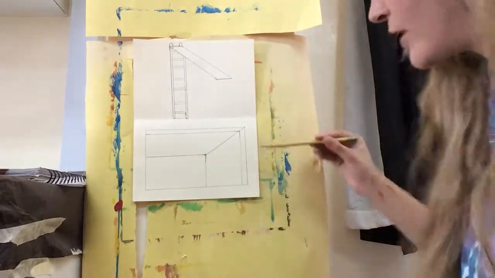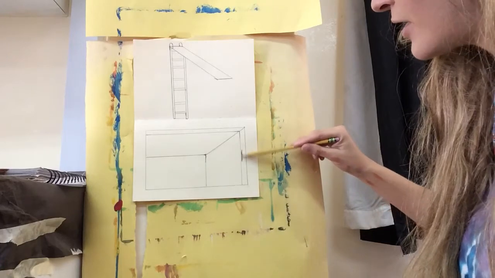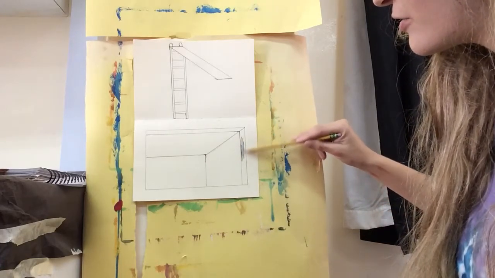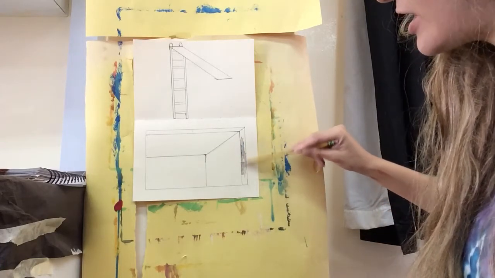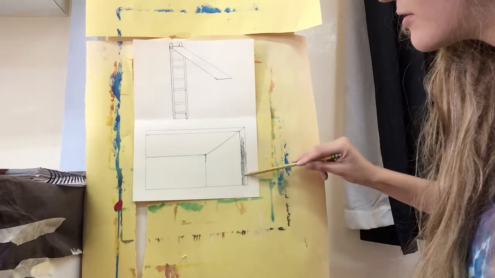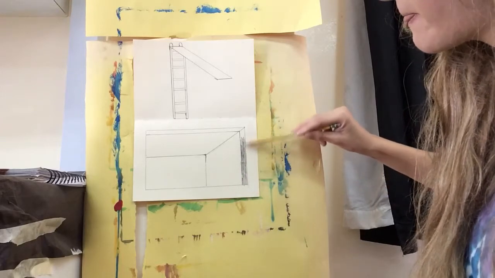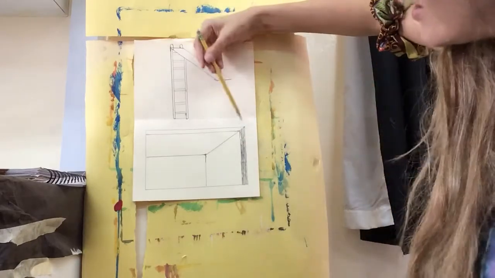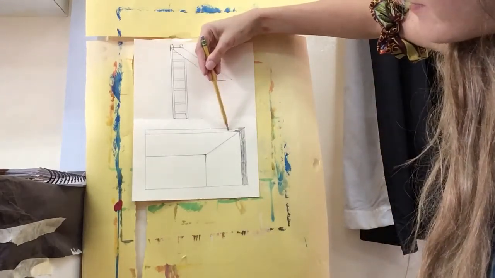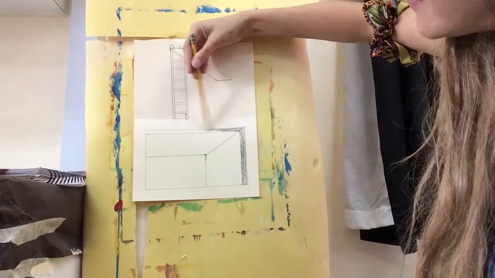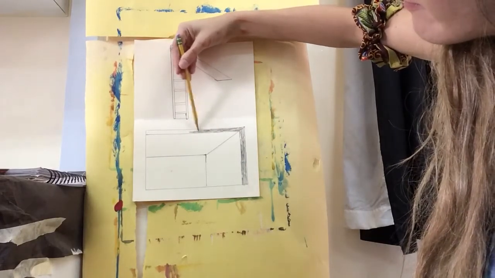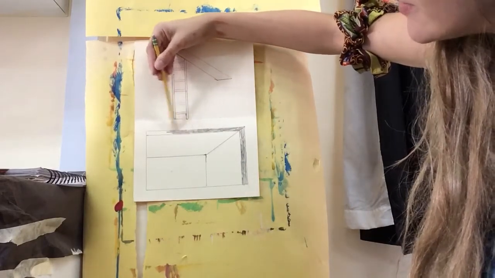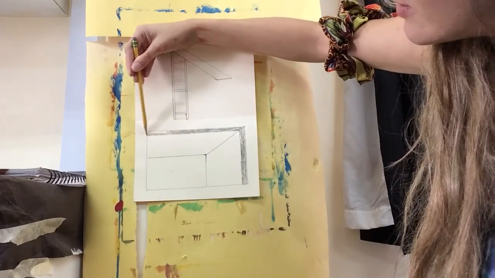Okay. Now I'm going to do a little shading. I'm going to put some shadow in. I'm going to shade, okay, along here, shading with my pencil. Shading, shading, shading. And I'm going to shade this way with my pencil. Shading across, like so.